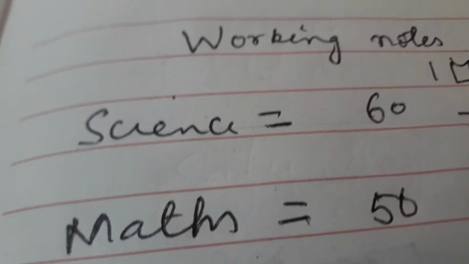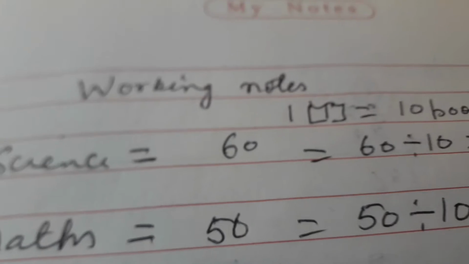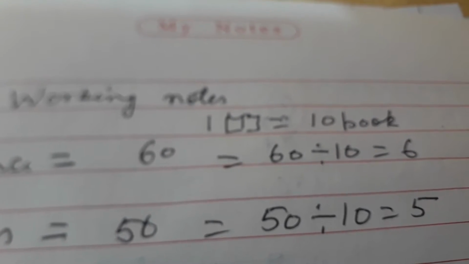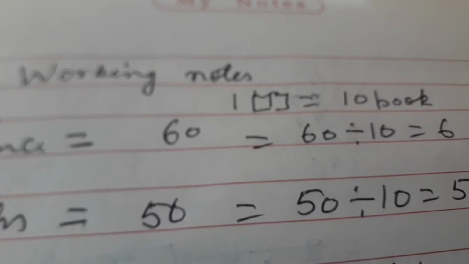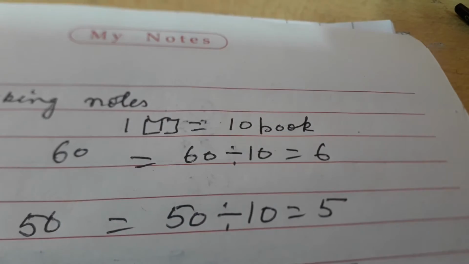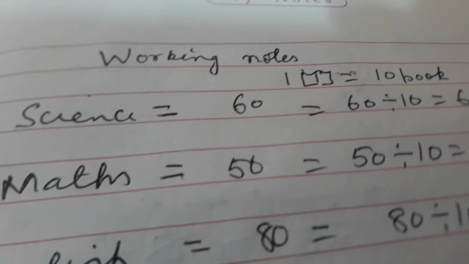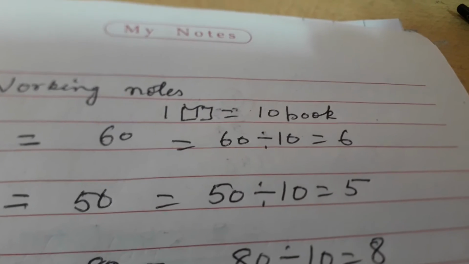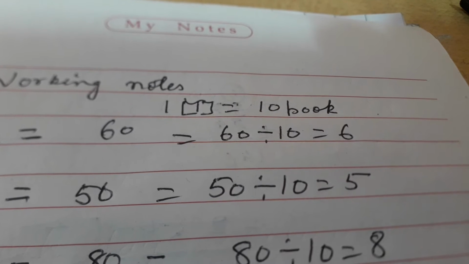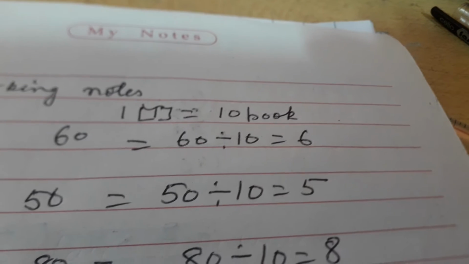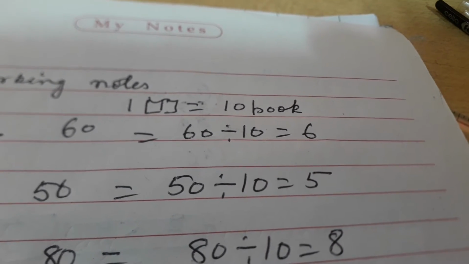Now here we will do some working notes. Look at these working notes. For science books you have to show 60. In the key it is given that one picture of a book will represent 10 books. So how many pictures will be needed for 60 books? We will divide 60 by 10 and we get 6. Similarly for mathematics books, there are 50 books. One picture stands for 10 books, so 50 books will be represented by 5 pictures. 50 divided by 10 is equal to 5.